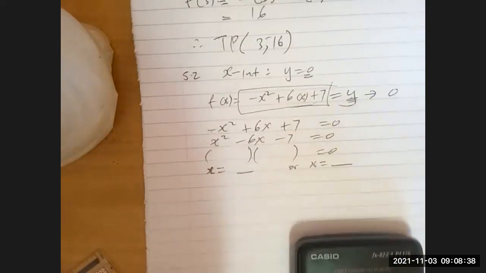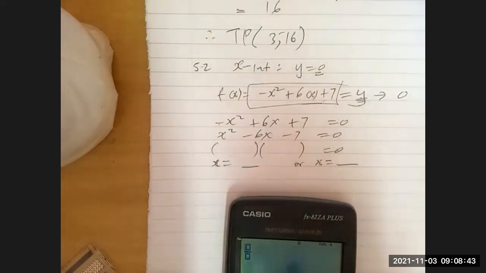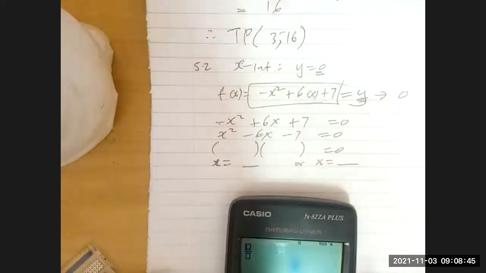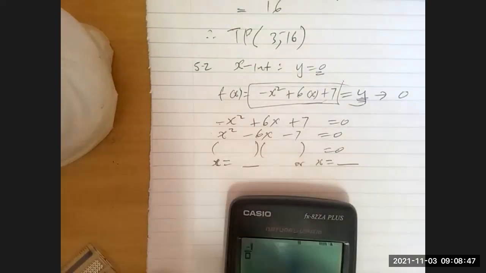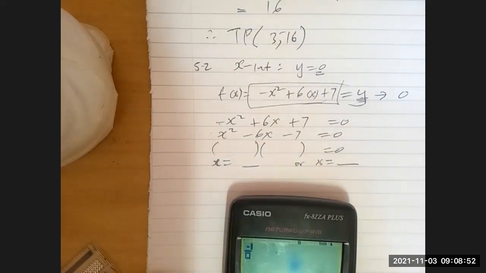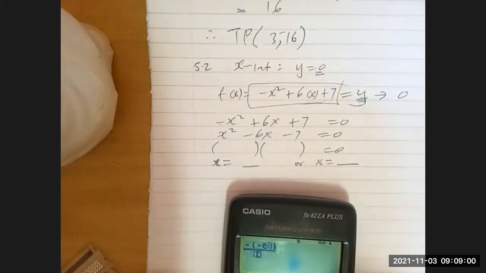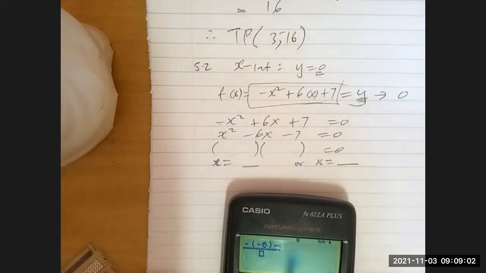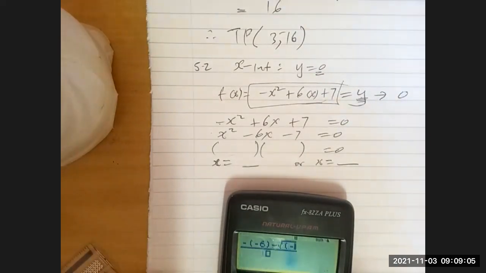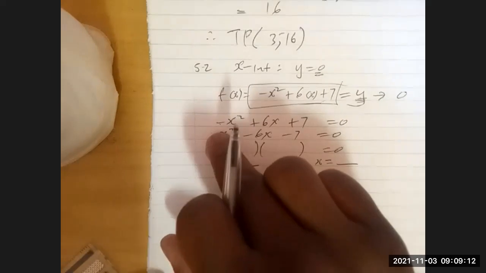So let's see. Using the quadratic formula, I take it that you know the quadratic formula by heart. So if you now solve for x using the quadratic formula, what are you going to get? You're going to have negative b. What is b? b here is, as you can see, negative 6. So negative negative 6. I'm starting with the minus to get the smallest one. Then negative 6 squared minus 4, a there is 1.